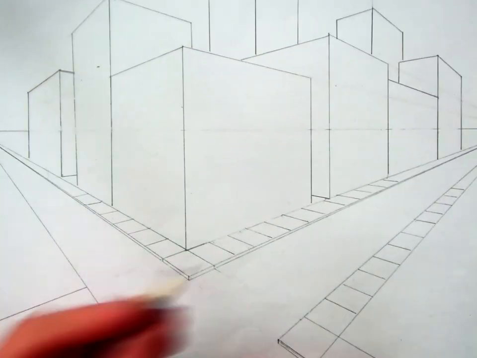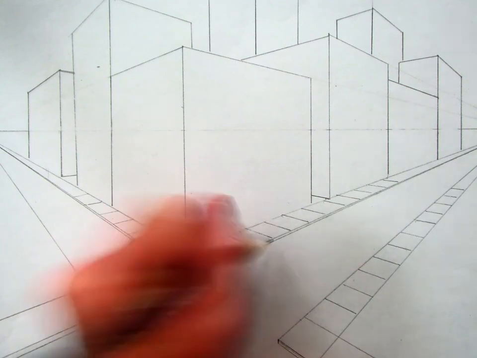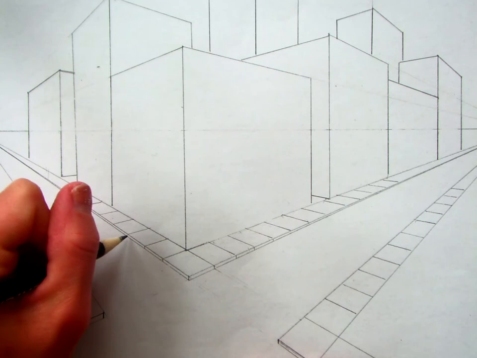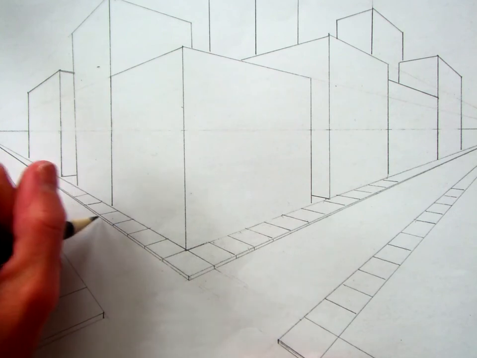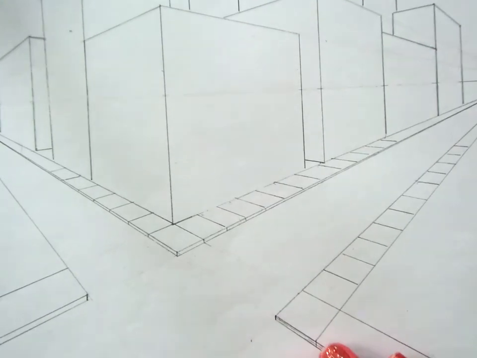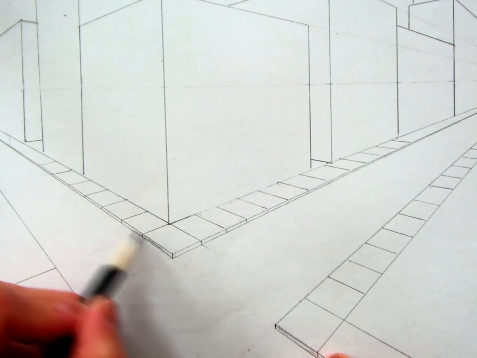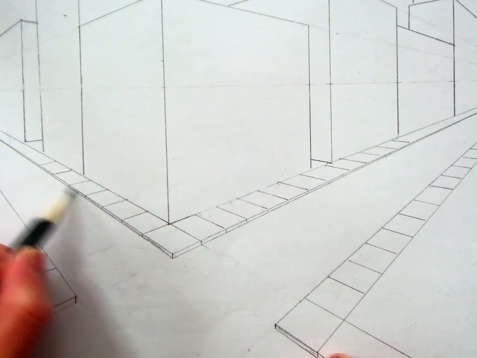So you could go back here and do little vertical lines too. If you choose to do that, do it with your ruler so that you're not guessing on that. But that's maybe not necessary because you'll probably need to go back and shade in that one curve.